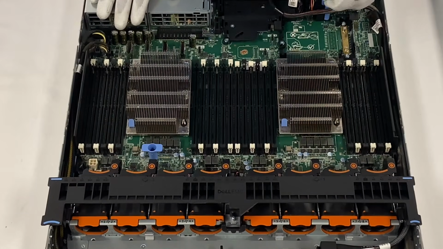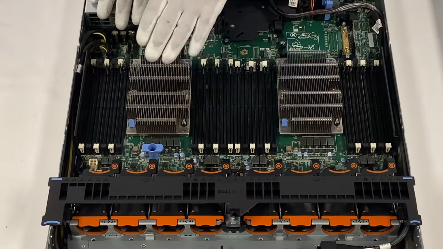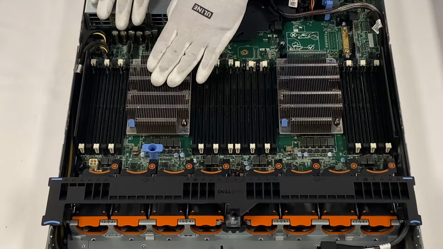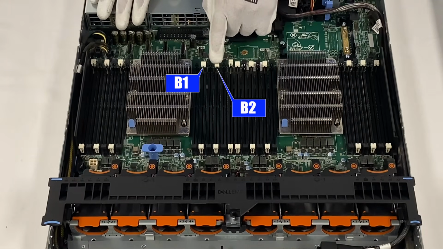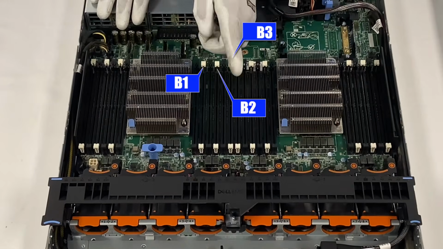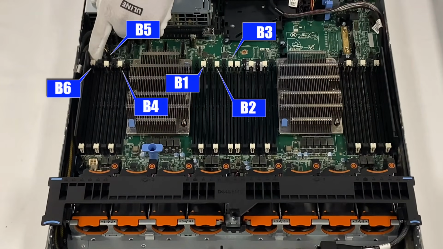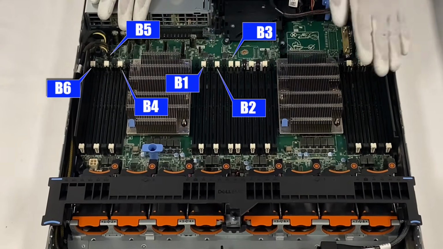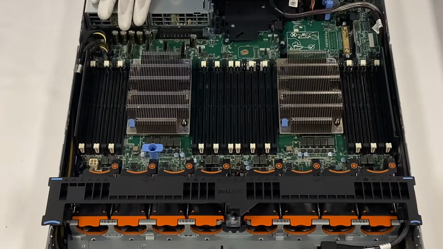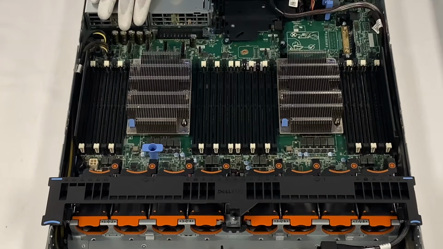Okay, so now if you had 2 CPUs, you would come over here and start loading up your B slots, which would be B1, B2, B3, swing around over here, B4, B5, B6. So if you had 2 CPUs, you'd fill up all your white DIMM slots first before you ever touch any of the black DIMM slots. And again, it's all about performance and having a nice even distribution across all your memory channels, okay?